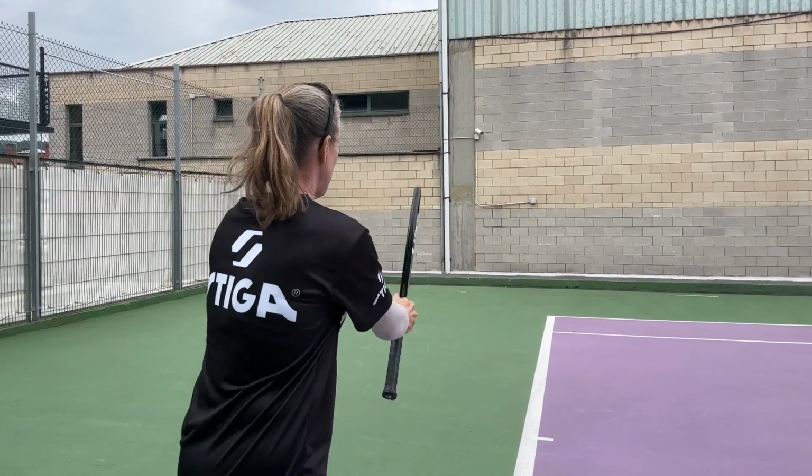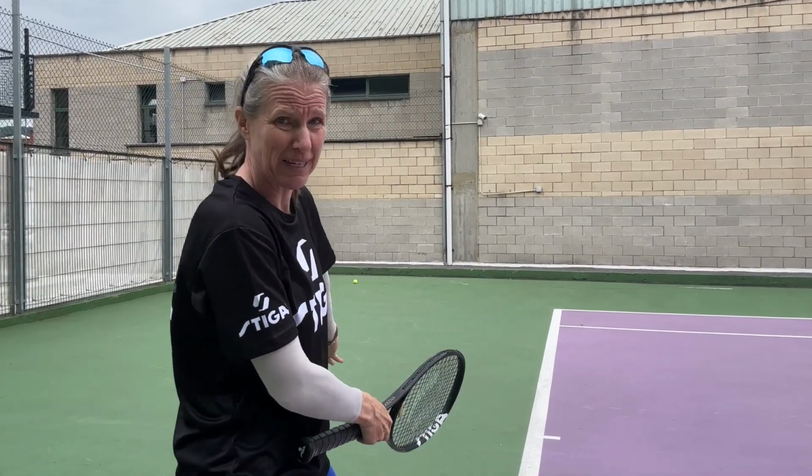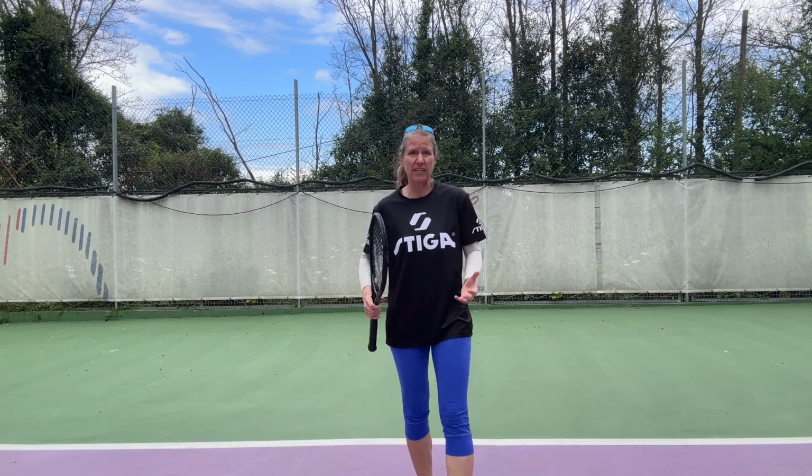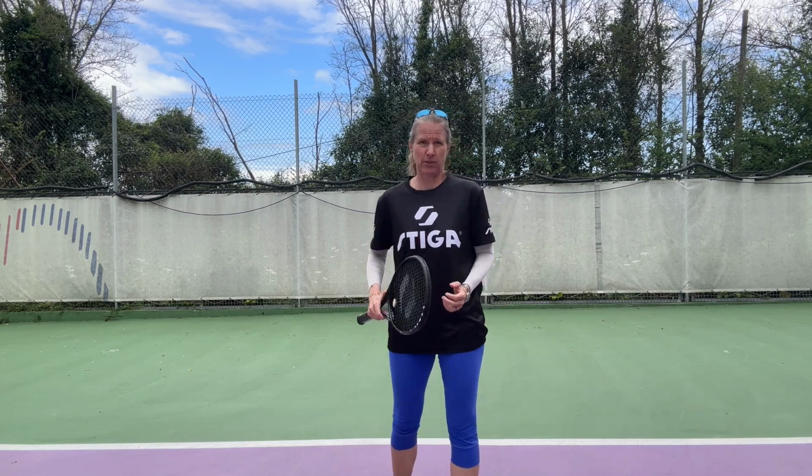The one thing that I said the absolute most last week in camp was to recover back behind the baseline. Randomly moving into no man's land, to my mind, honestly, is one of the biggest things that will keep you from progressing in the ratings.